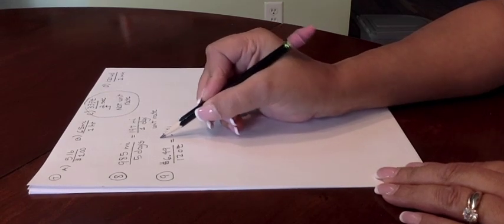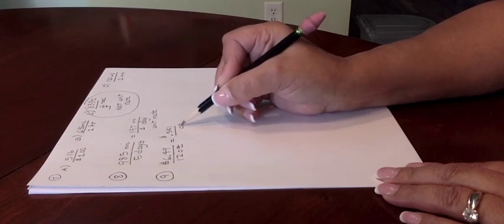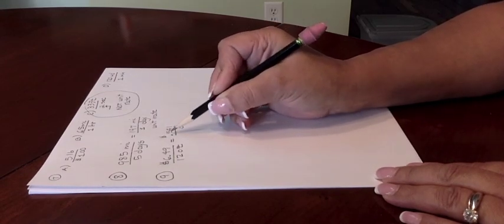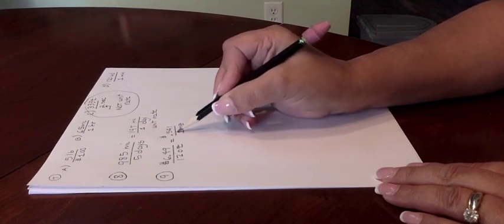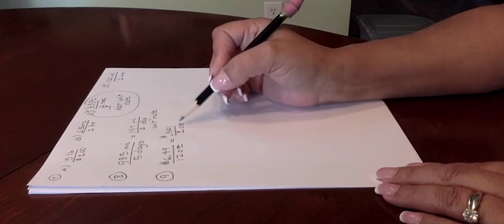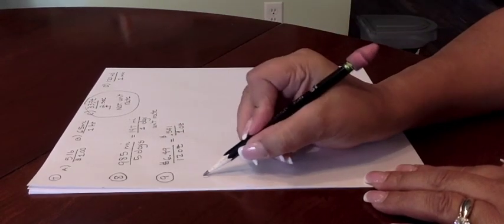The unit at the top is dollars. The unit at the bottom is ounces. And 0.541 is the same thing as 0.541 over 1, so now it is a unit cost because it has to do with money. Okay, number 10.